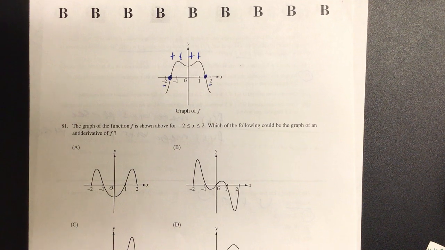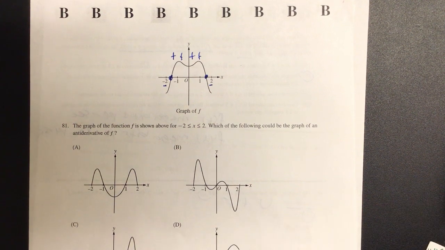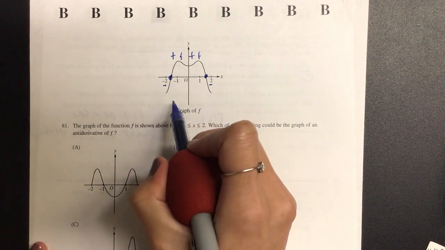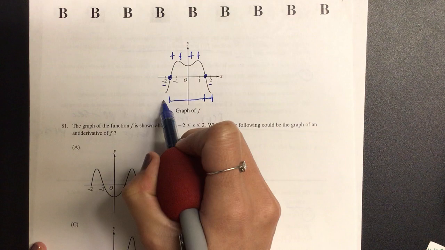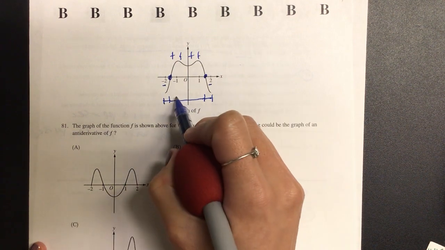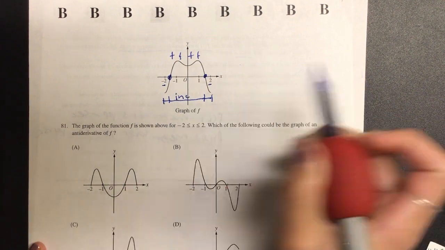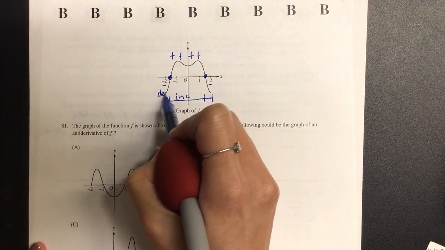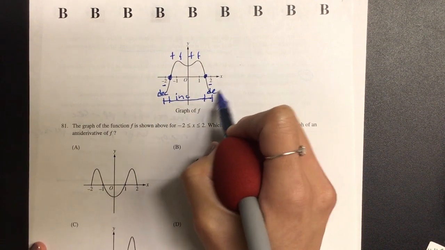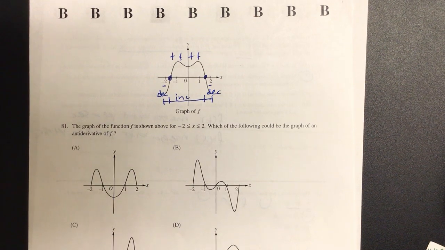So everything above the x-axis will be positive. Everything below the x-axis will be negative. So I'm going to make my little visual over here. We know it must be increasing from these two points, and it must be decreasing at the endpoints. So let's first look at where we have an increasing part in the central location.